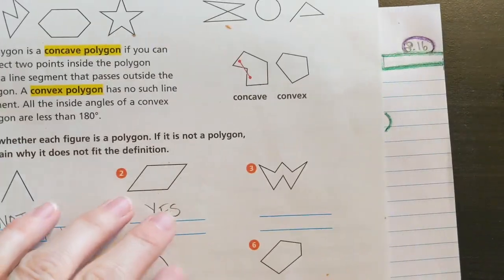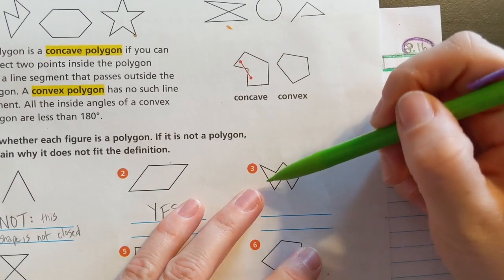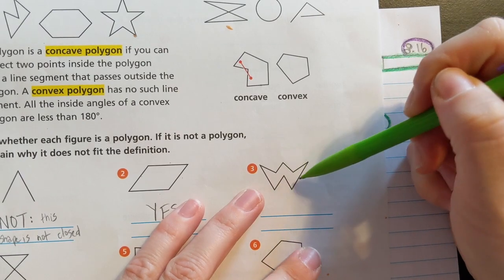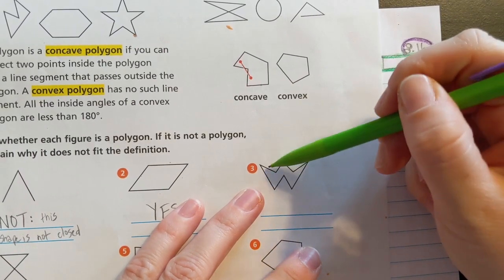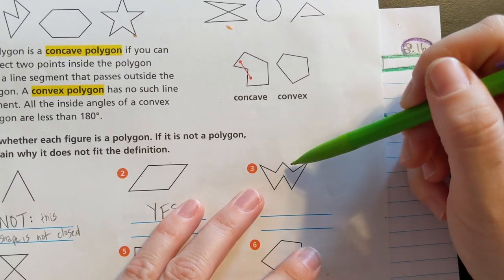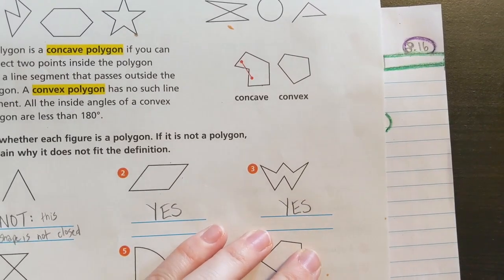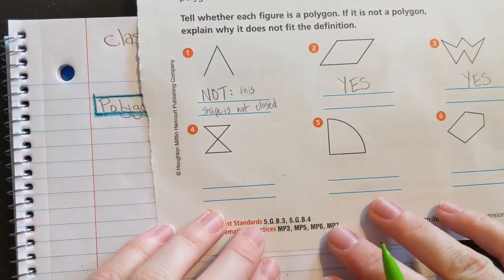So that's cool. Number 3. Is this a polygon? Well, it's closed. It's two-dimensional, meaning it's just flat. No line segments cross over each other. So this is yes. That is a polygon.